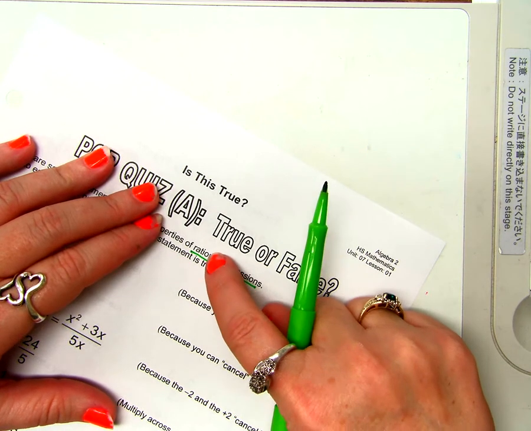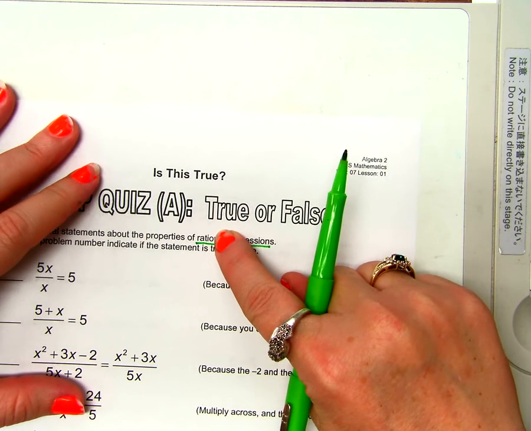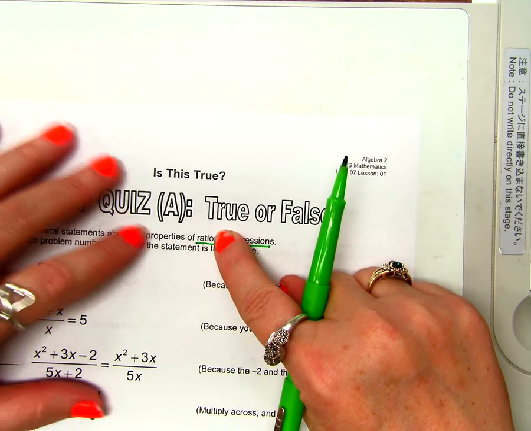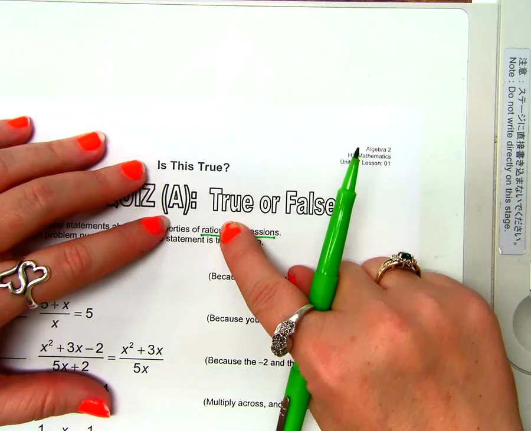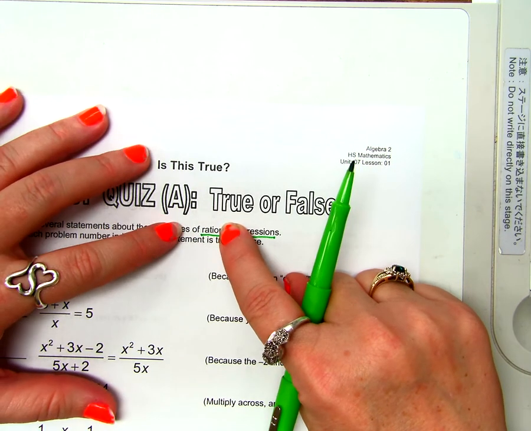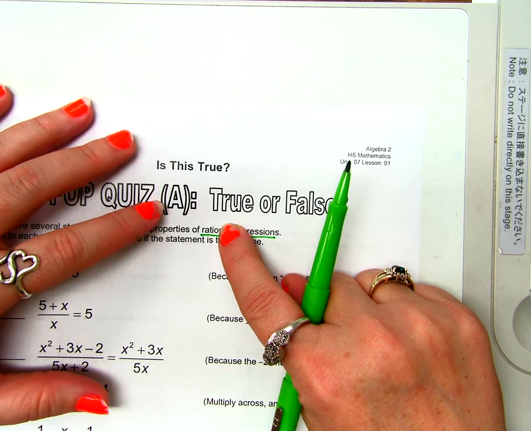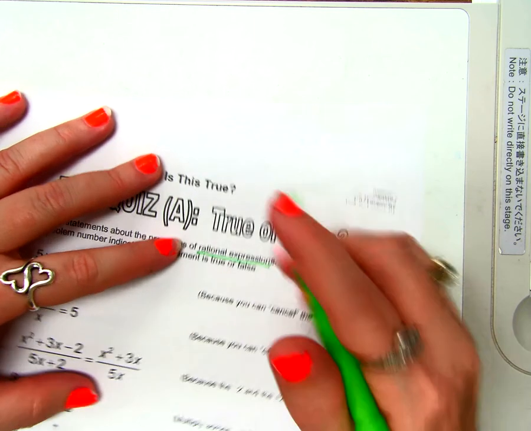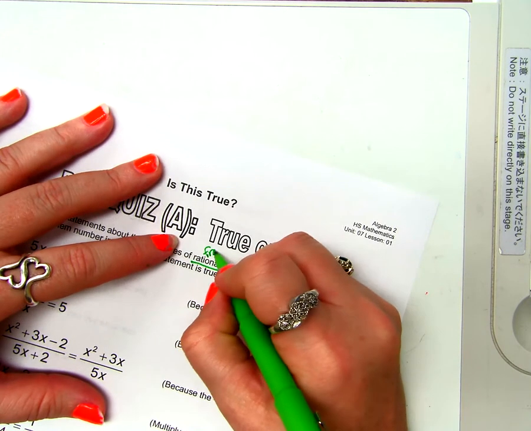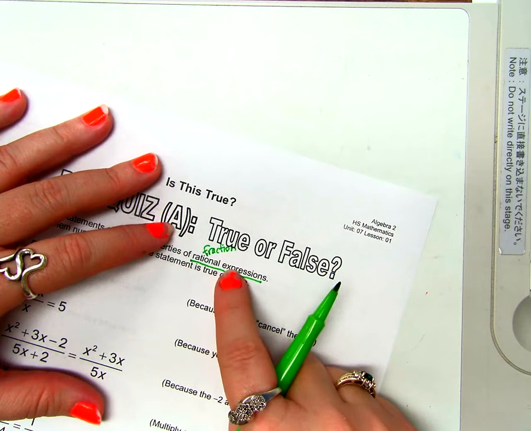Let me help a little bit. What about that? What does that mean? Ratio? Proportional? How do I write a ratio? As a fraction. Guess what the word rational means? A fraction. It's a fraction. What's an expression?